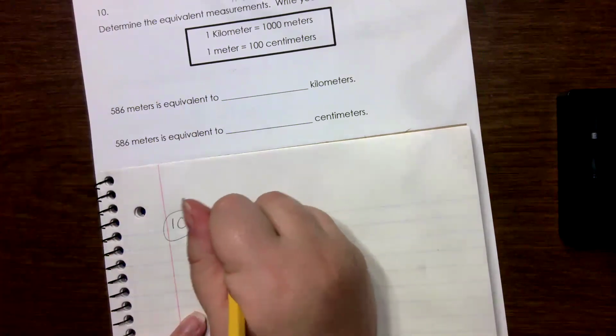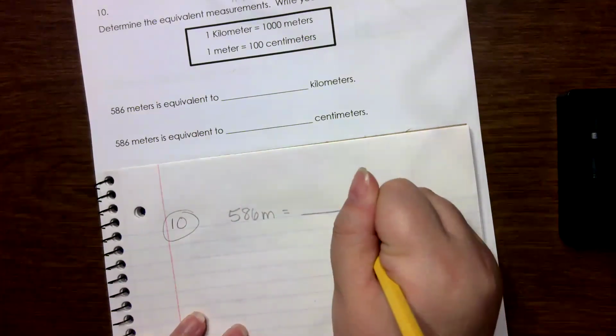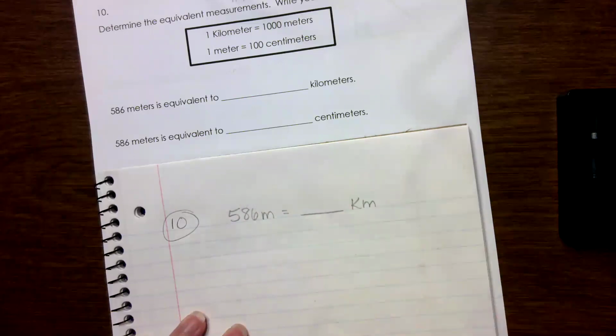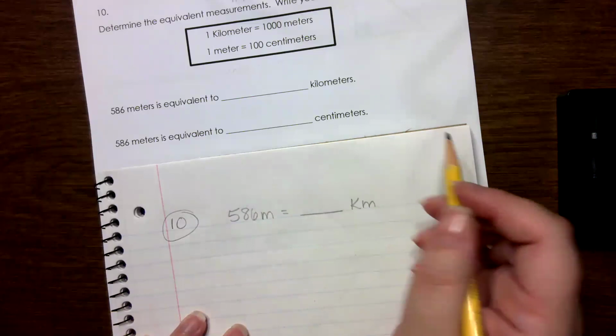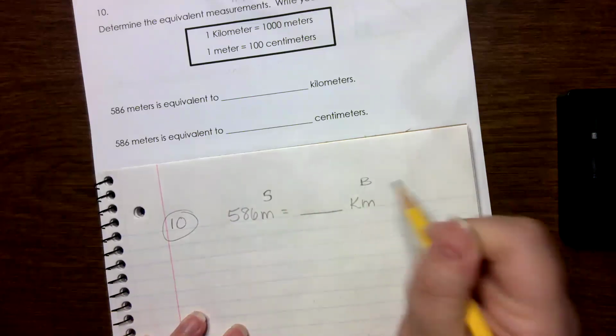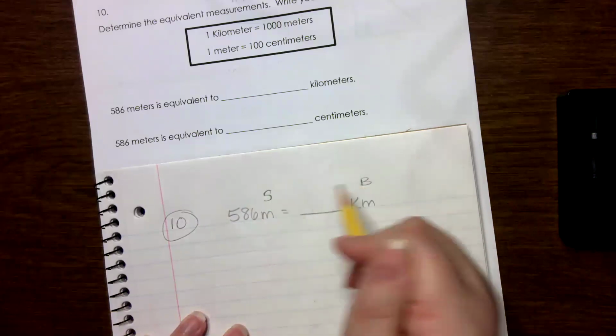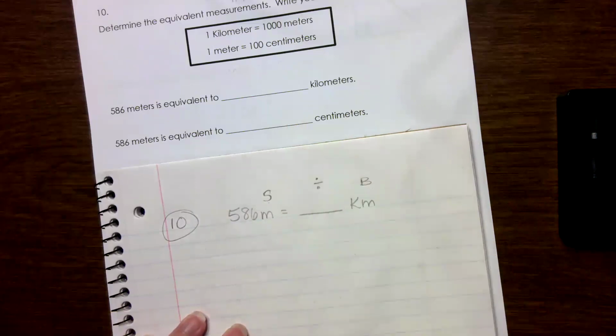So 586 meters equals blank kilometers. So big, small, again, I identify my big, small. So meters is small and kilometers is big. So small, big, silly babies dancing. So I know I'm going to divide.